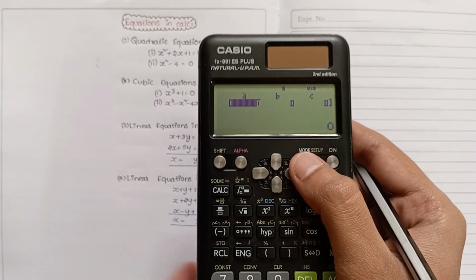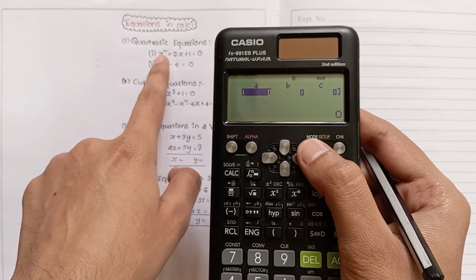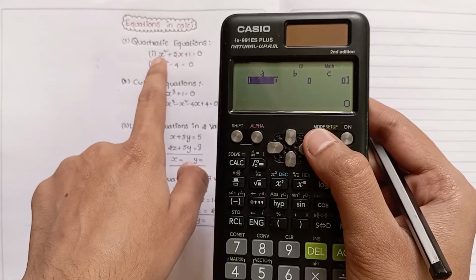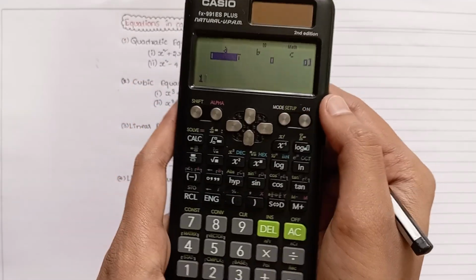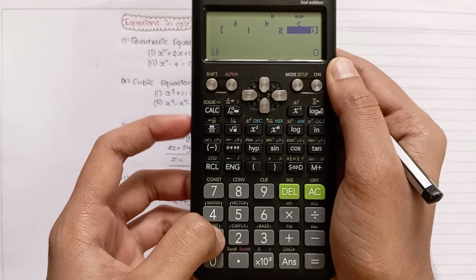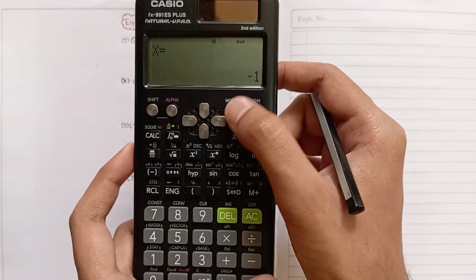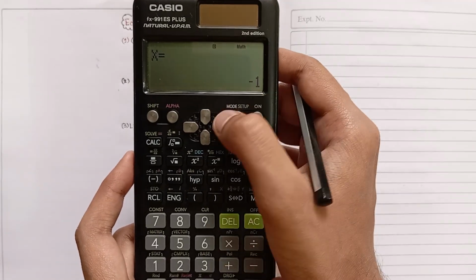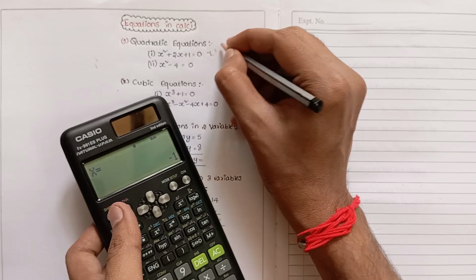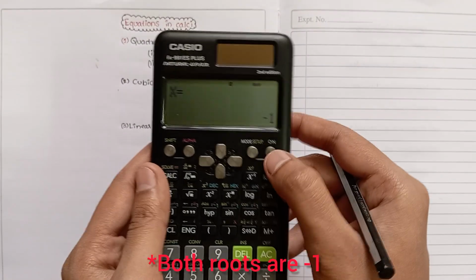We have to give the values of the quadratic equation, which is coefficient of x square 1, coefficient of x 2, constant value 1: 1 2 1. 1 equal to, 2 equal to, 1 equal to. Then press equal to. One root is minus 1 and the second one is also minus 1. Therefore roots are minus 1, minus 1.